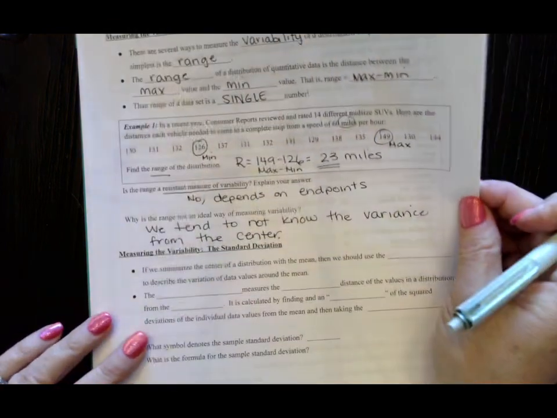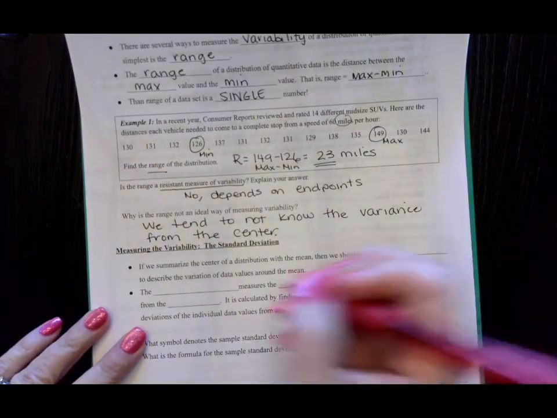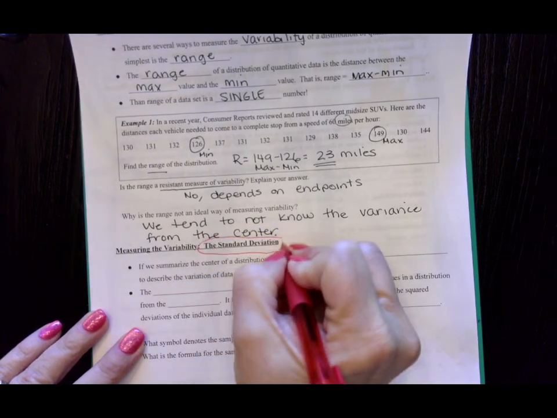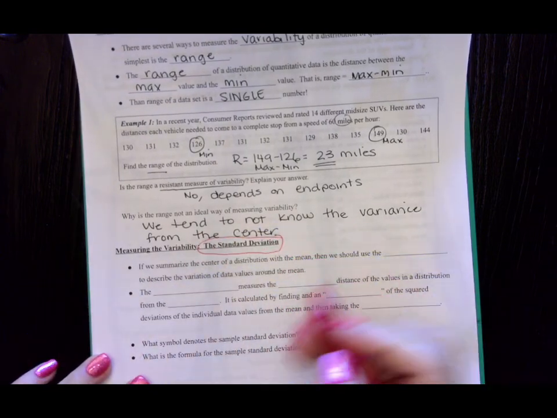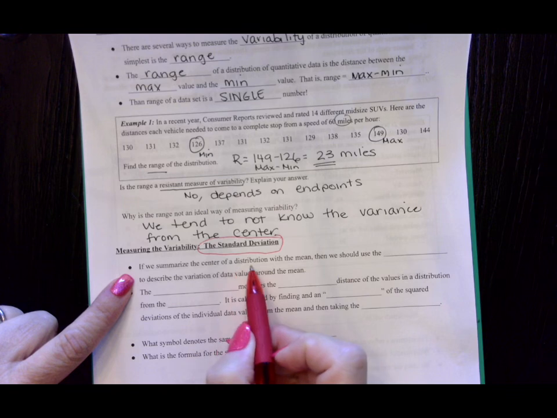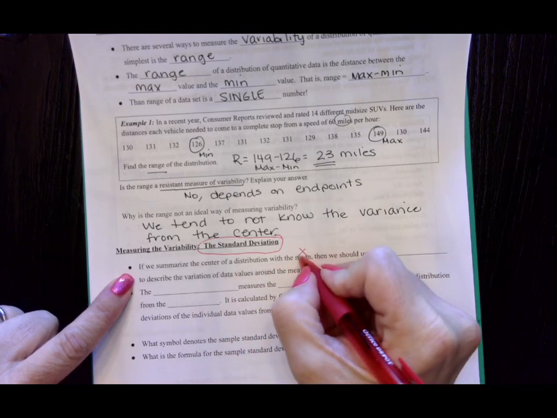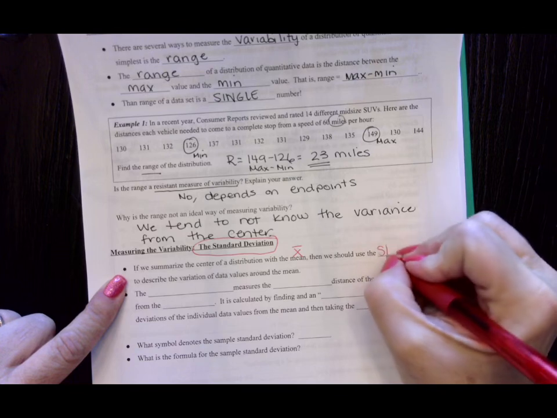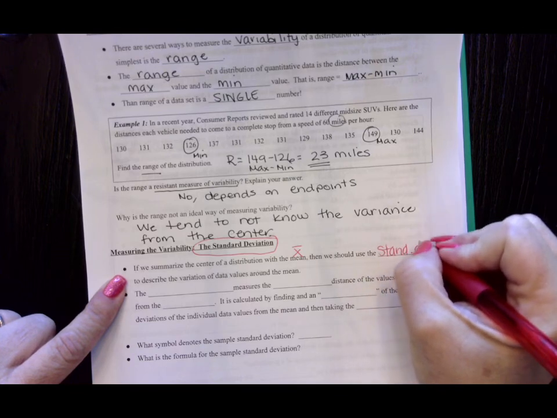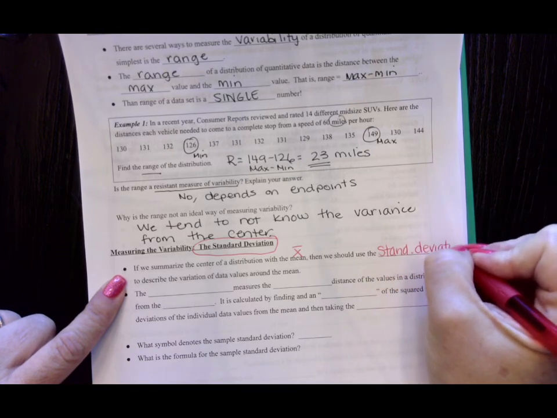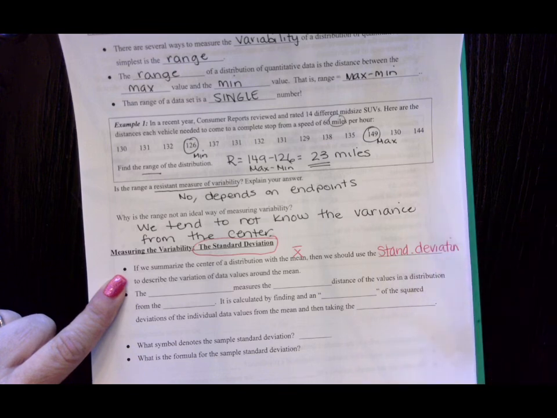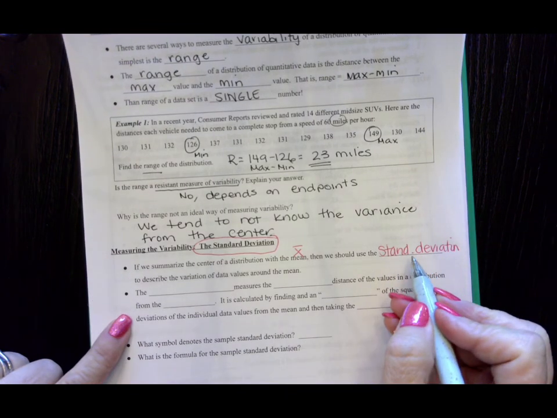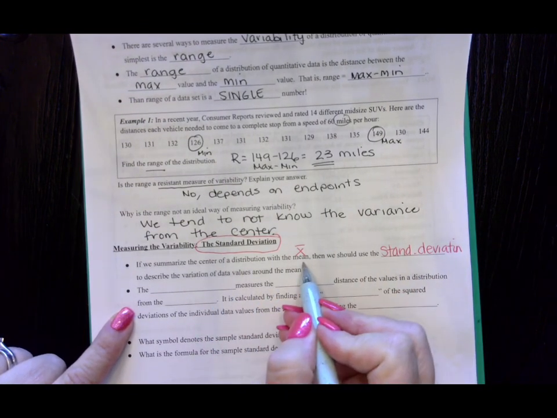So there are two ways that we're going to look at this, and this first one is going to be standard deviation. If we summarize the center of the distribution with a mean, so that's our X bar, then we should always use standard deviation to describe our variation. So standard deviation is going to describe the variation when we know the mean.